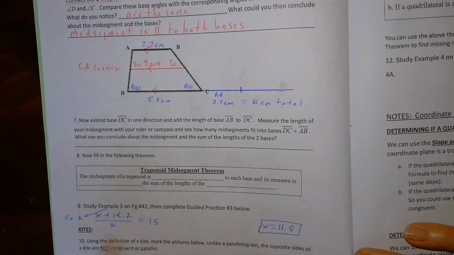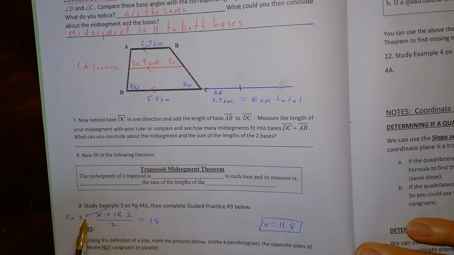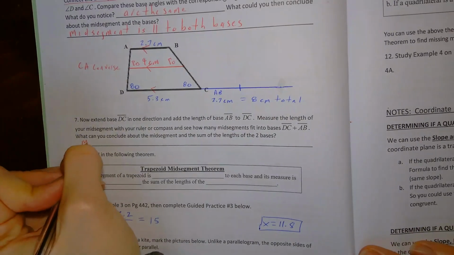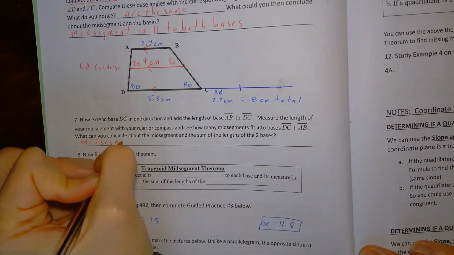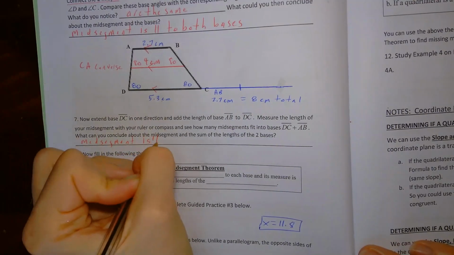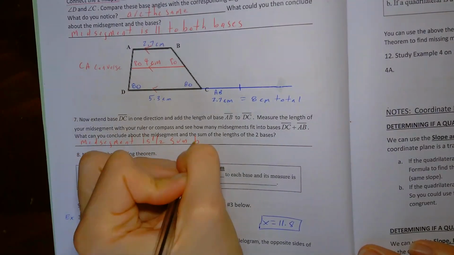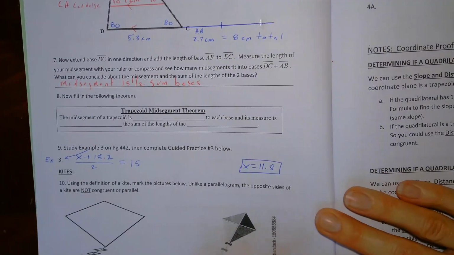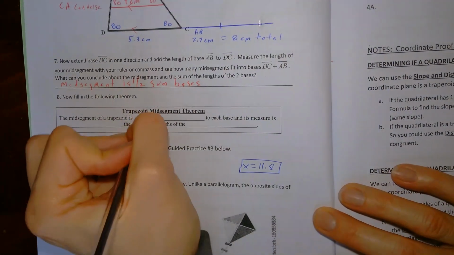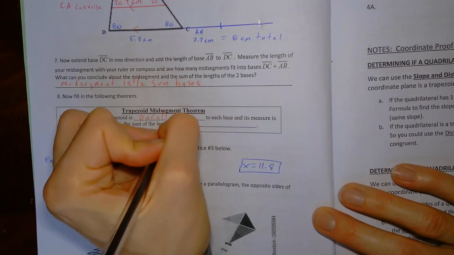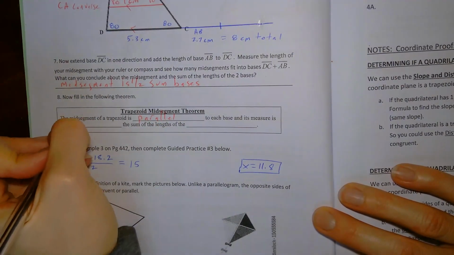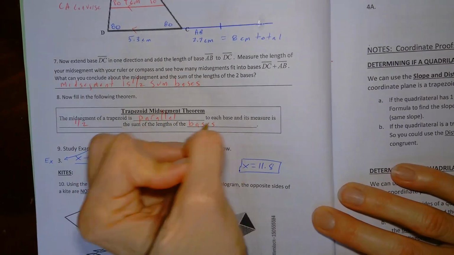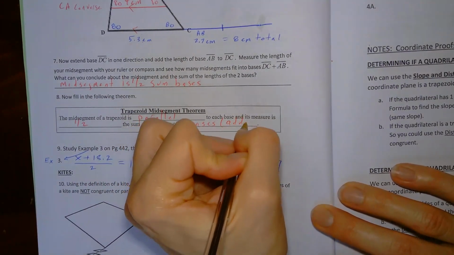So it says, what are you concluding about the mid-segment and the sum of the bases? What you're going to say is the mid-segment is half the sum of the bases. So that is a mid-segment theorem that we're going to use. So it says the mid-segment of a trapezoid is parallel to both bases, and the measure is 1/2 the sum of the lengths of the bases. And I'm just going to put added together.